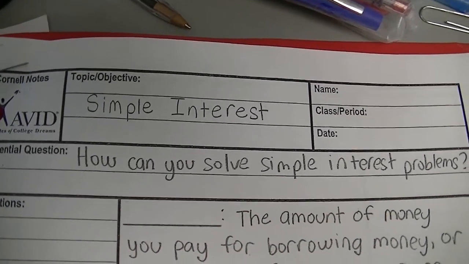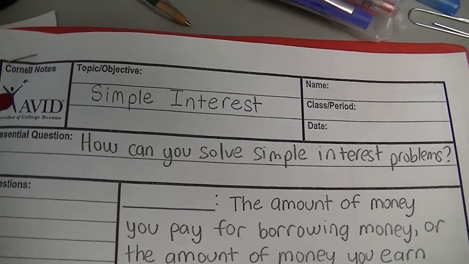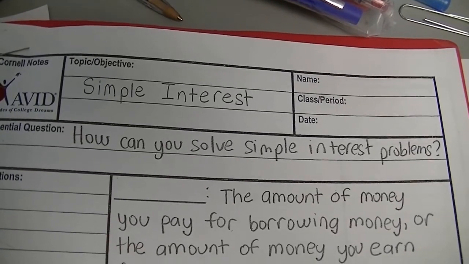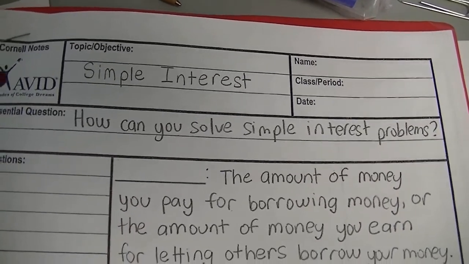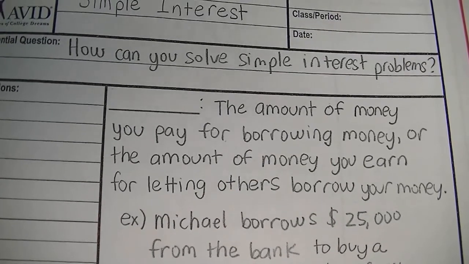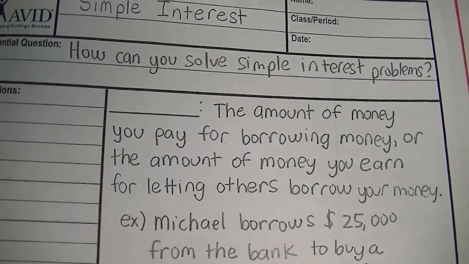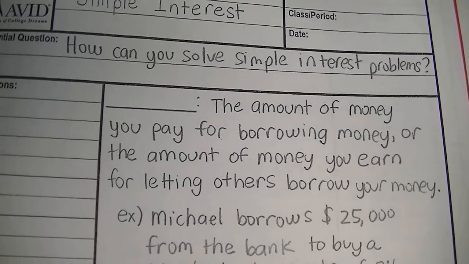The topic is simple interest. The essential question is, how can you solve simple interest problems? So the amount of money you pay for borrowing money, or the amount of money you earn for letting others borrow your money, is called interest.